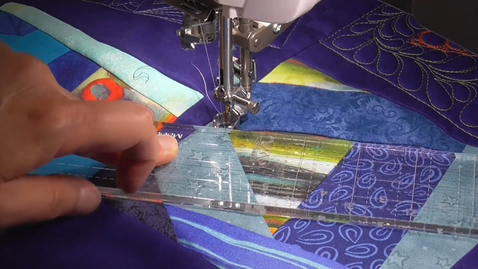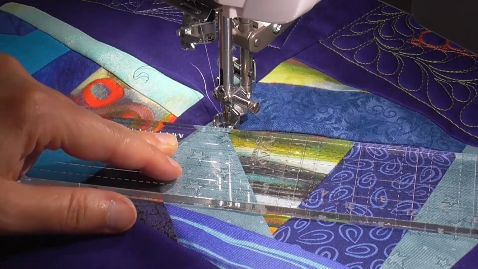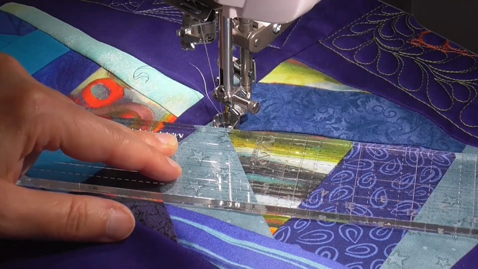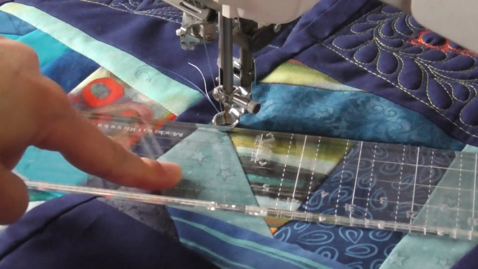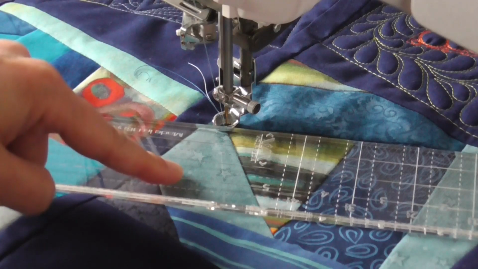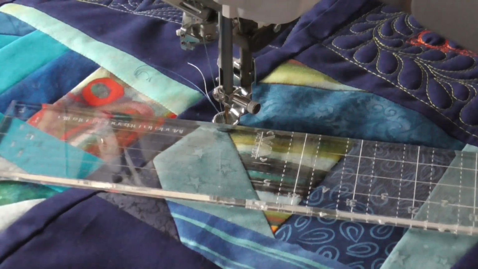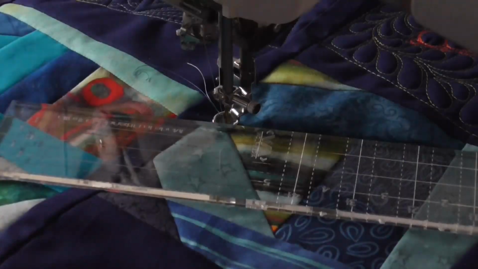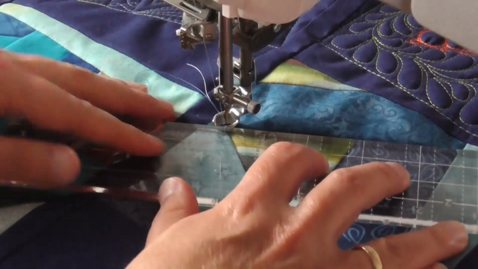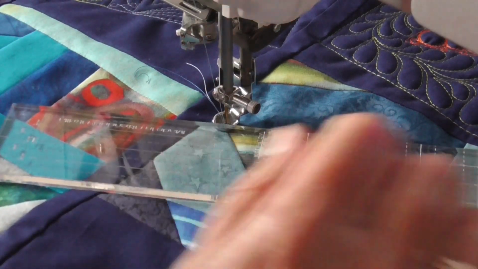So let me actually switch off the light again. It will probably be better visible. Let's see. No, it's always difficult to choose.